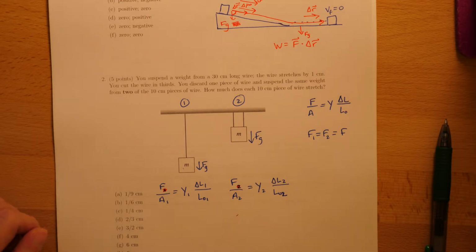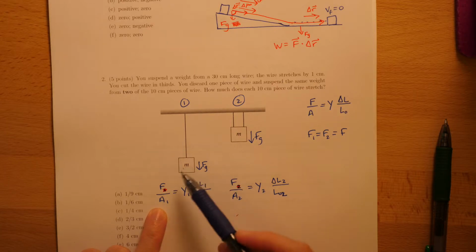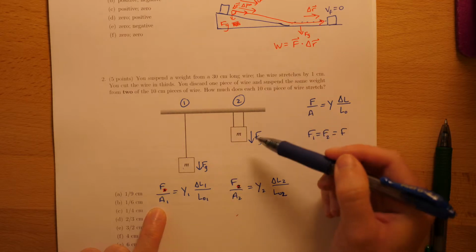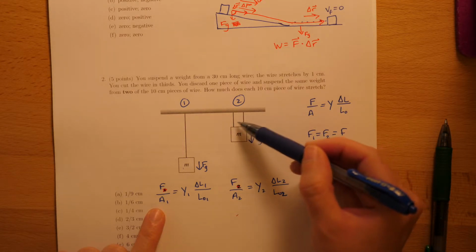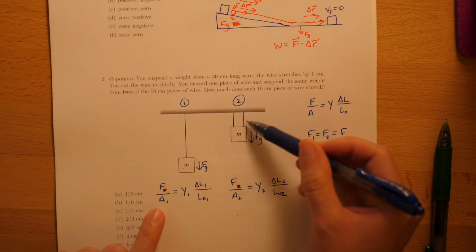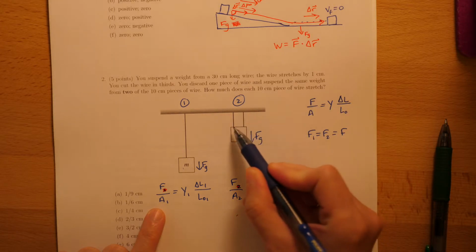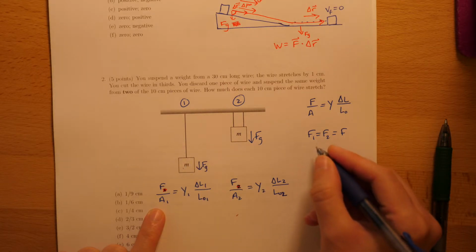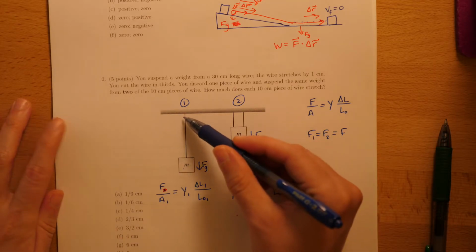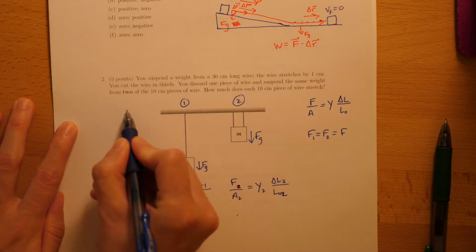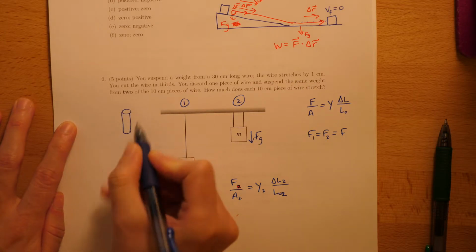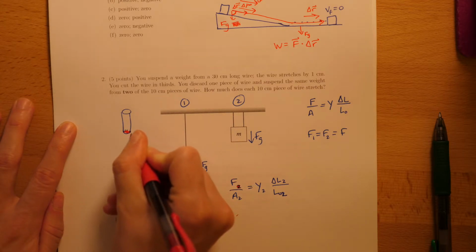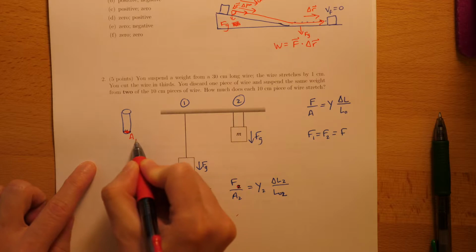So how about area? Well, if this mass is hanging off of something with cross-sectional area A1, this mass has two of them. So the area that's relevant for mass 2 is actually twice the area of this one. I know that these look really skinny, but in reality these wires are little cylinders and they have cross-sectional area A, and we're saying that this one has cross-sectional area A1.